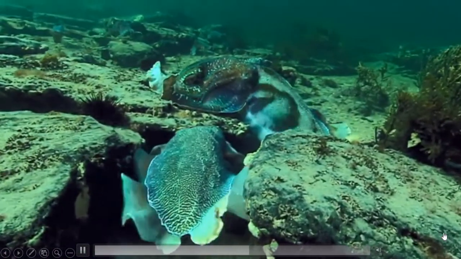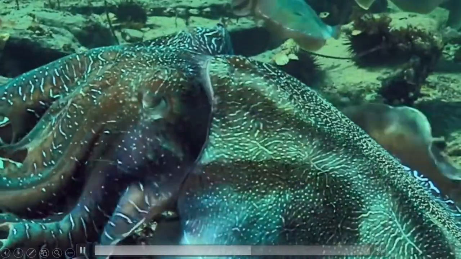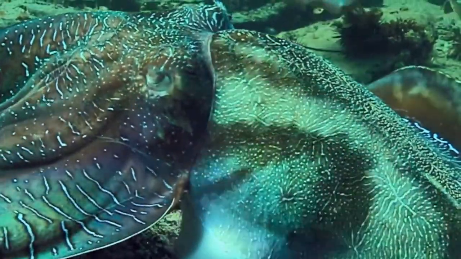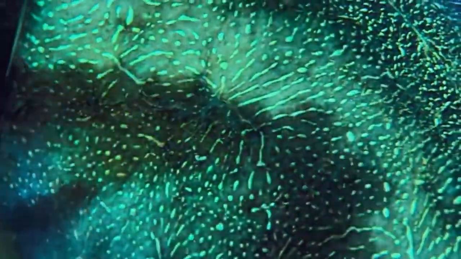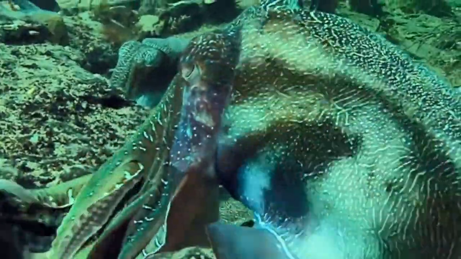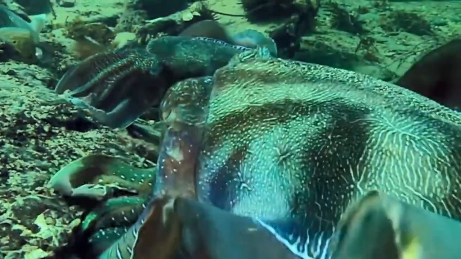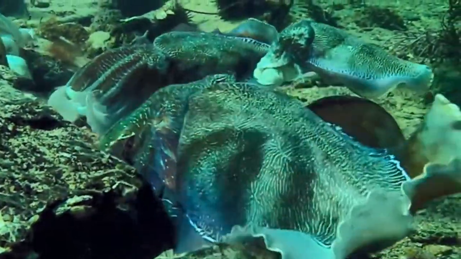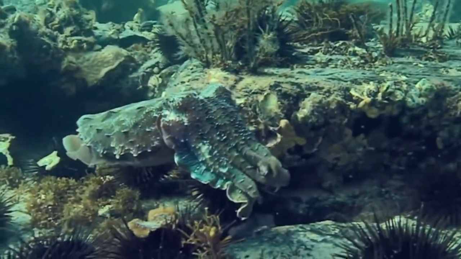Probably the undisputed master of camouflage in the whole animal kingdom is the amazing cuttlefish. The cuttlefish can change both the color and texture of its skin to match any environment, and these incredible transformations can all happen in the blink of an eye.